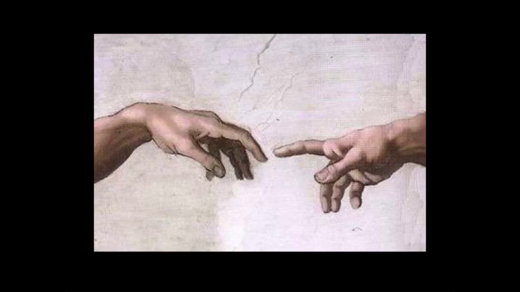But it's especially so in the language of painting. Here, of course, the very famous, and would have been famous for Rembrandt, hands from Michelangelo's creation of Adam and Eve in the Sistine Chapel.